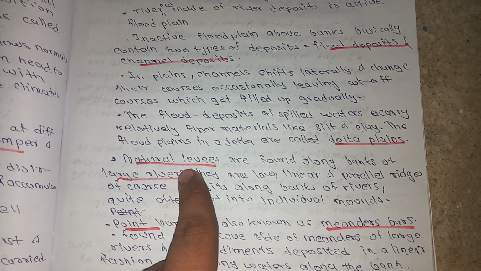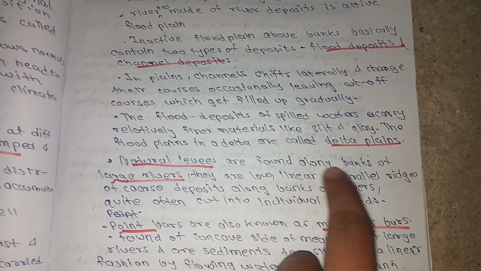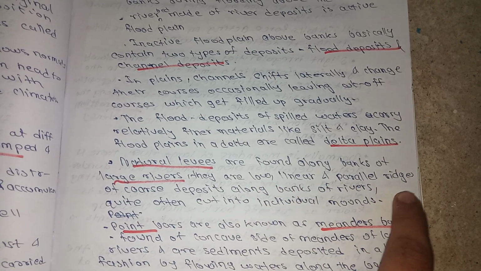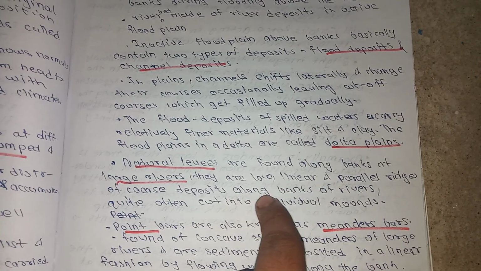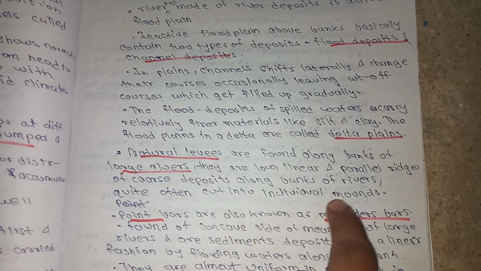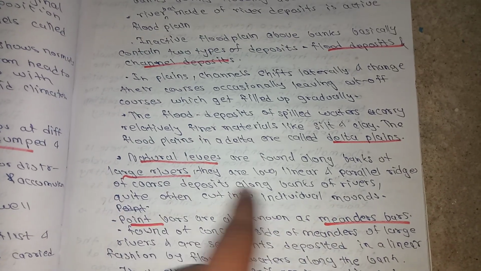Then natural levees are found along banks of large rivers. They are low, linear and parallel ridges of coarse deposit along banks of a river, quite often cut into individual mounds. This is an important definition for the geography topic.